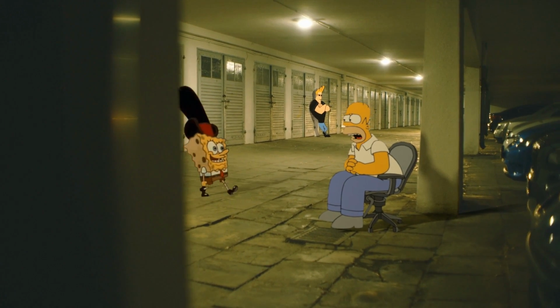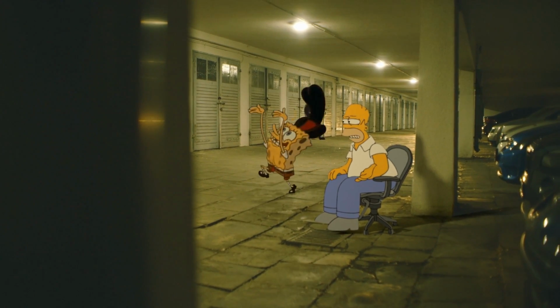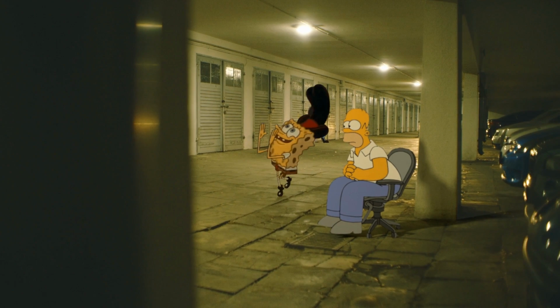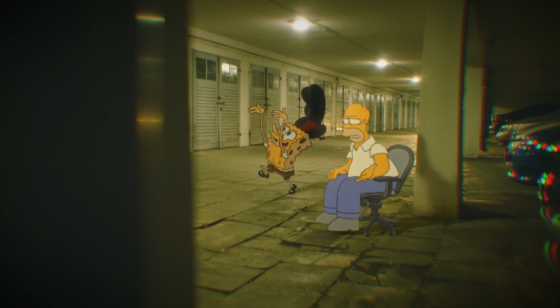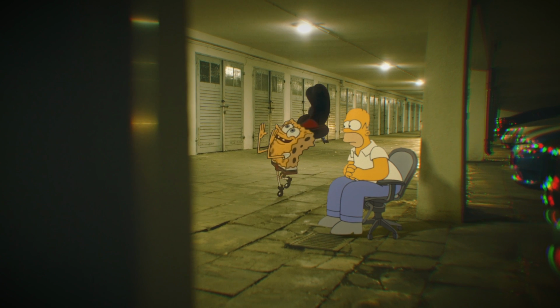Okay, so here is the final result that we got straight out of Blender. Like I said before, I took it into Nuke, so here's that version, and you can see that with Nuke, you can do a ton more stuff and get really into the nitty-gritty of how the shot looks.